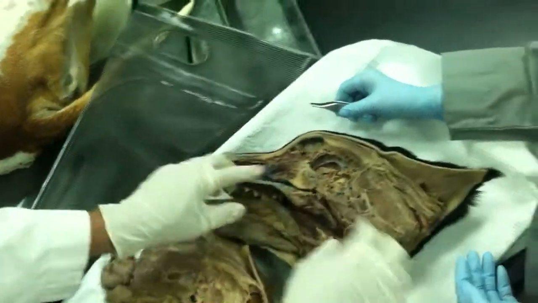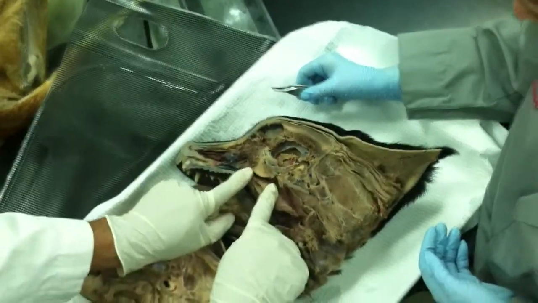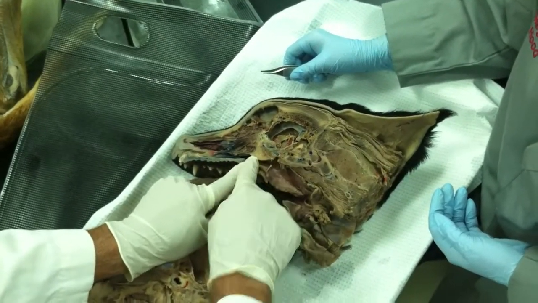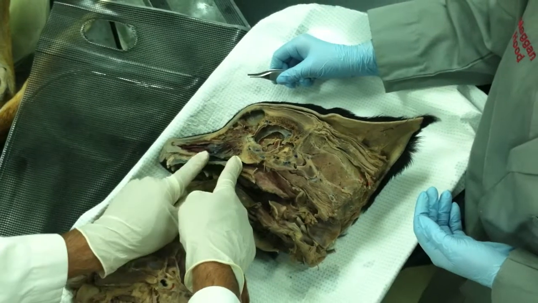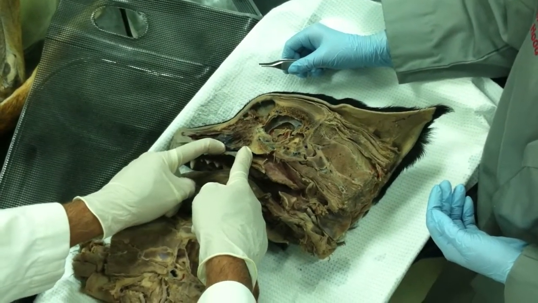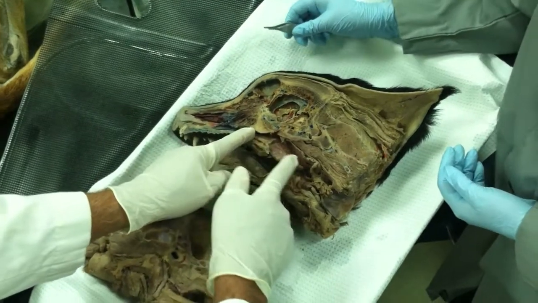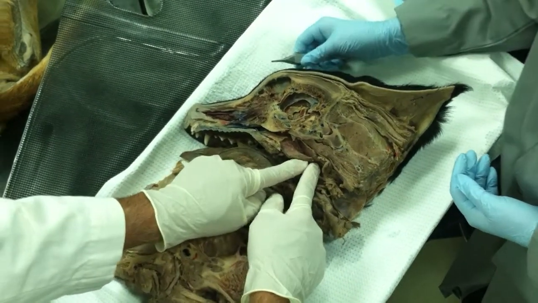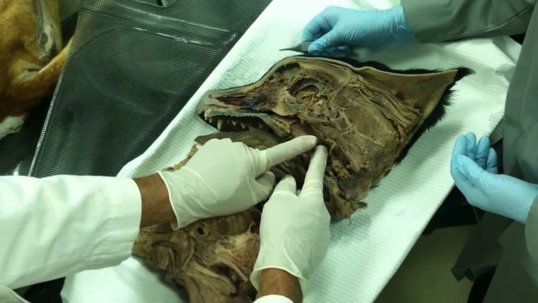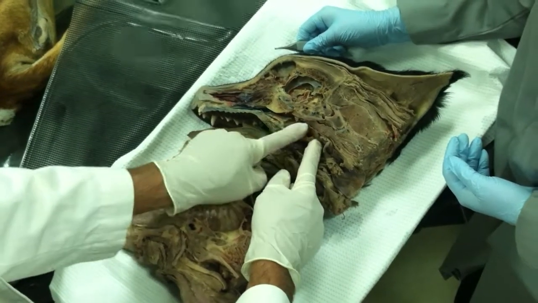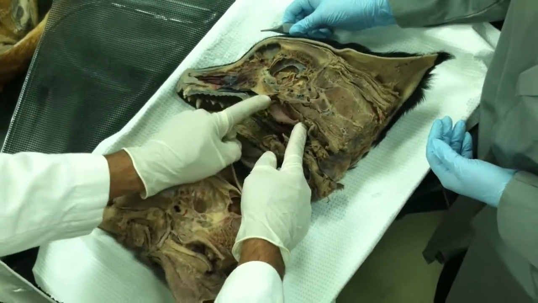All right, so then we talked about the nasopharynx, and the boundaries for that are the choanae. Choanae is the junction between the nasal cavity and the nasopharynx. Nasopharynx runs caudally all the way back to the palatopharyngeal arch. So all of this space is nasopharynx.